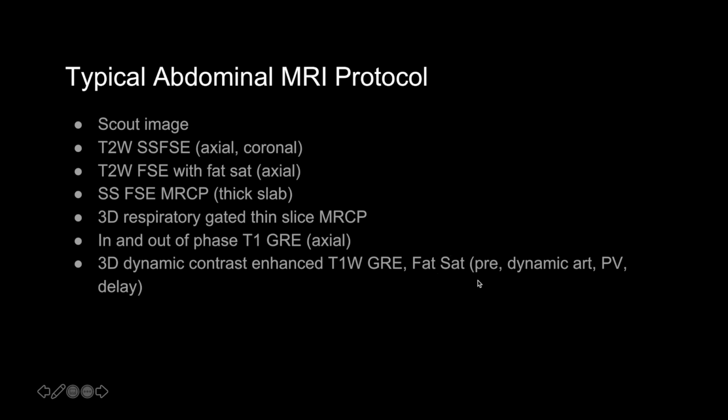We have a pre-contrast image, a dynamic arterial acquisition, so usually multiple arterial phase images to catch what the contrast is doing over time early on. We then have a portal venous phase acquisition and a delayed acquisition that are all post-contrast images.